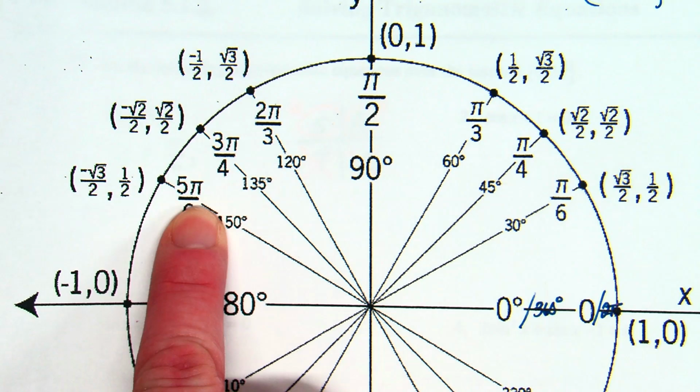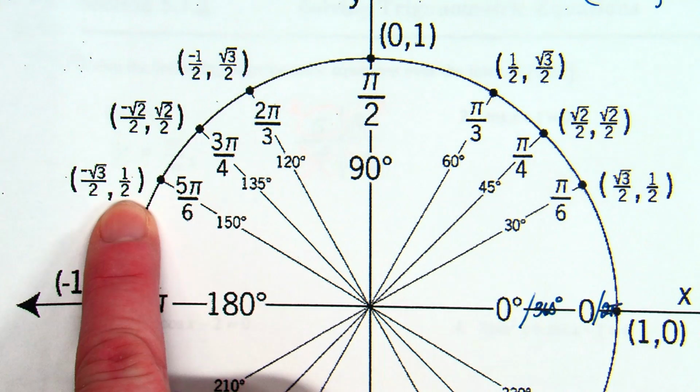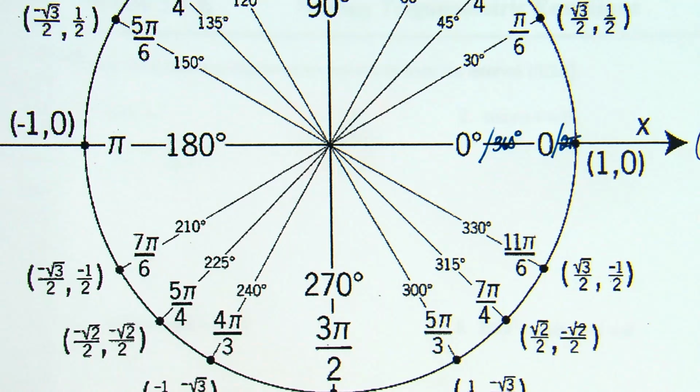And notice, we can even have a checkpoint here. What does it say here? The sine of 5 pi over 6 is positive 1/2, yes? If we go down and look in quadrants 3 and 4, negative 1/2, negative 1/2. Okay? So we have two answers, pi over 6 and 5 pi over 6.